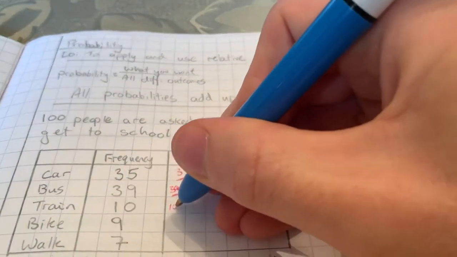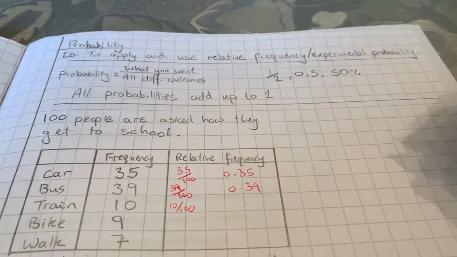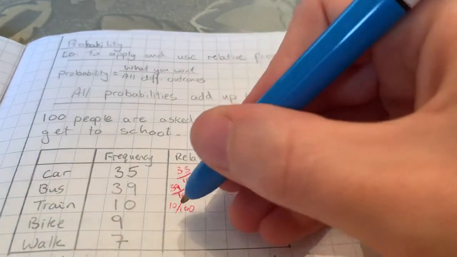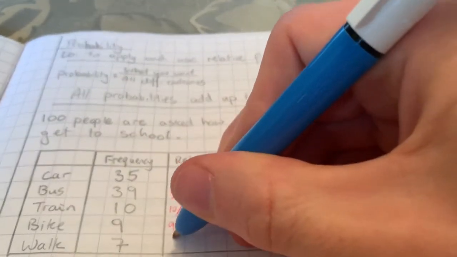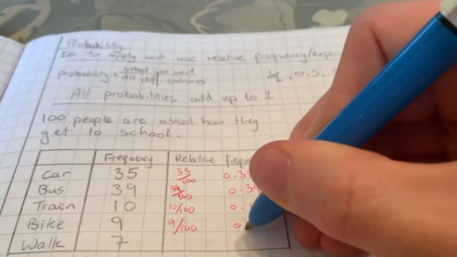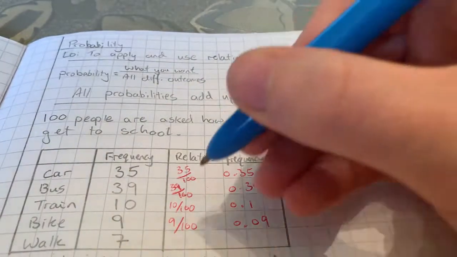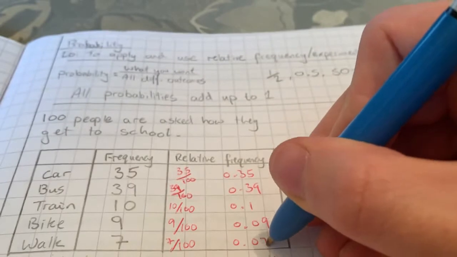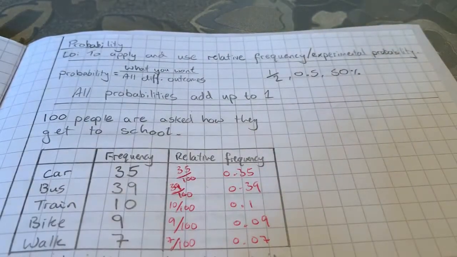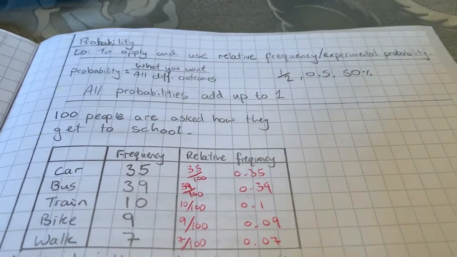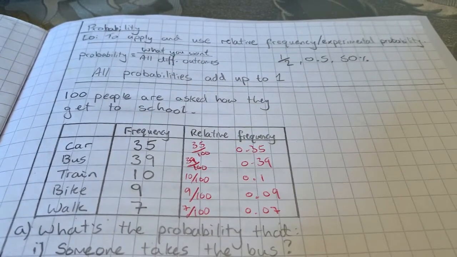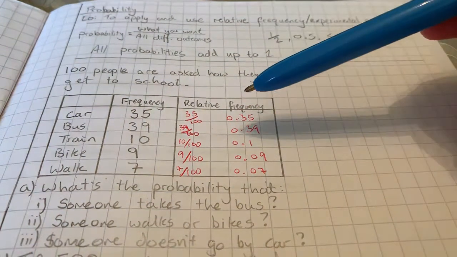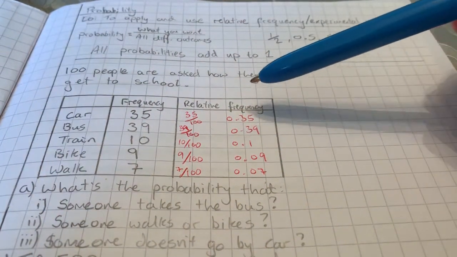Train, we got 10 over 100. So we can say that is 0.1. Bike is 9 over 100. So we got 0.09. And then finally, walk, 7 over 100. 0.07. I encourage more people to walk at this rate. Anyway, if we look at what problems would look like. So that's how you fill out maybe a table that you'll see or calculate things.